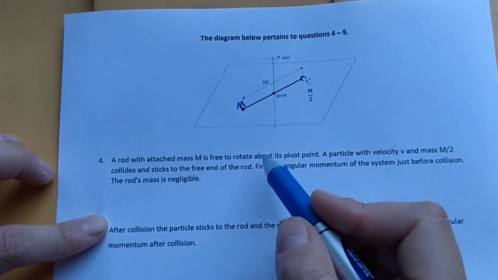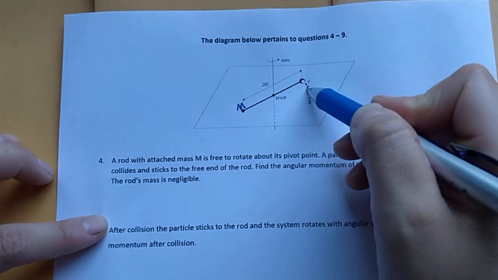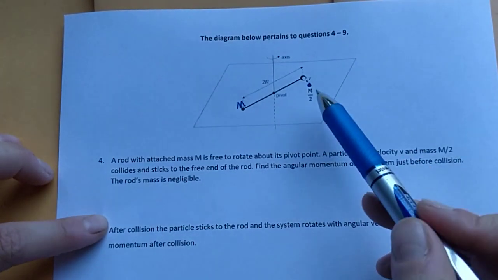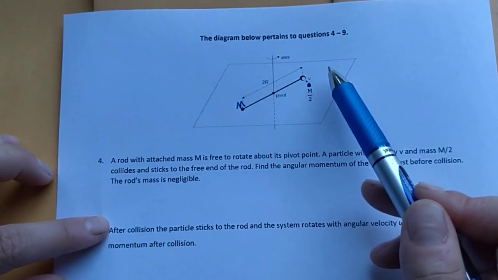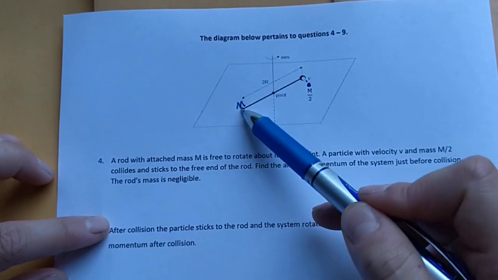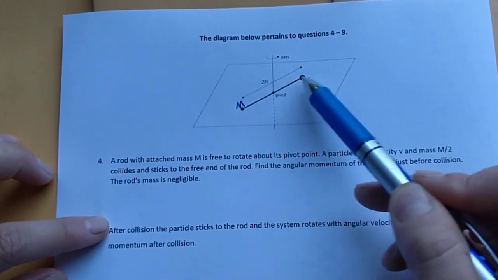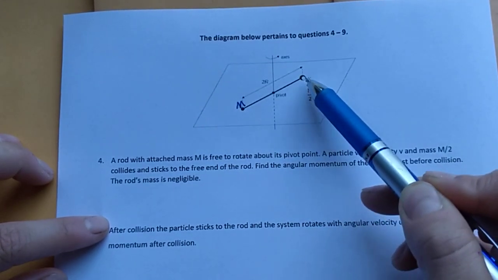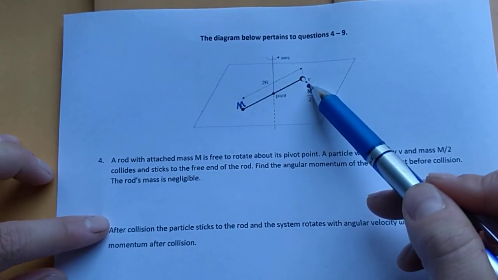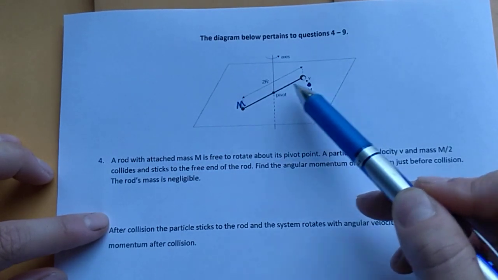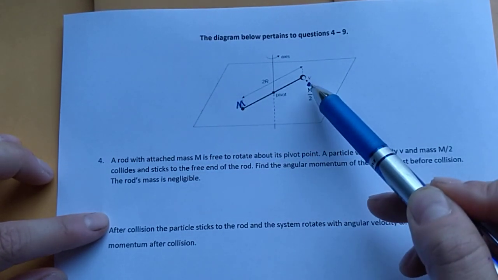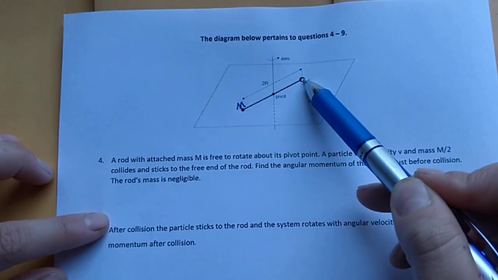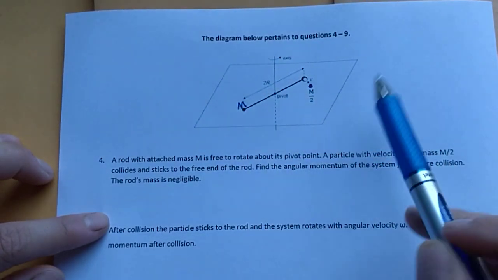Okay, so this object is the only thing that's moving right now, and you might be inclined to say that there's no angular momentum, but don't say that, because this rod is rotating and this will rotate, and this object becomes part of the system. So this gives this whole system initial angular momentum. When it collides, it'll stick to the end of this rod and it'll pivot.